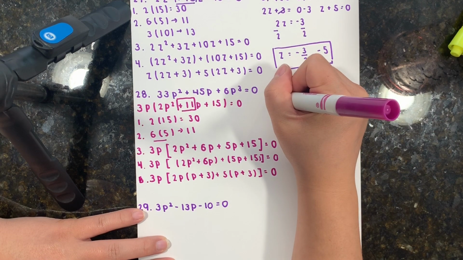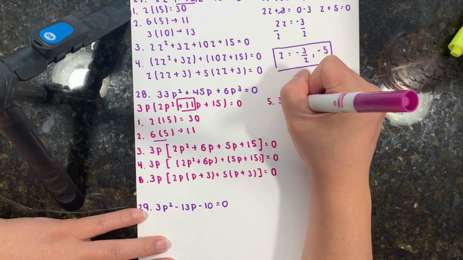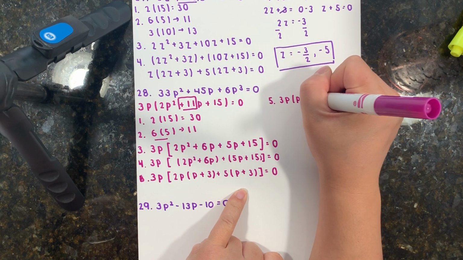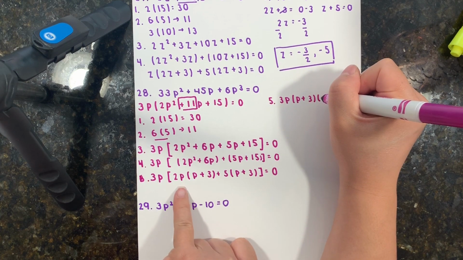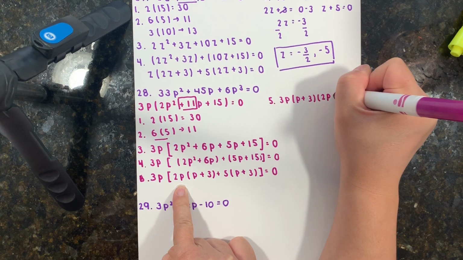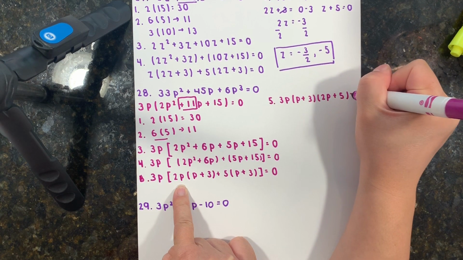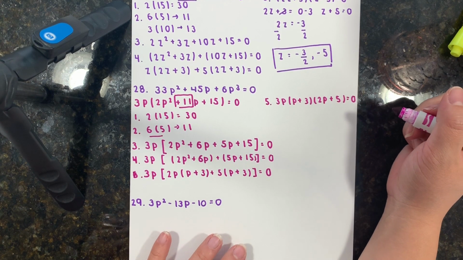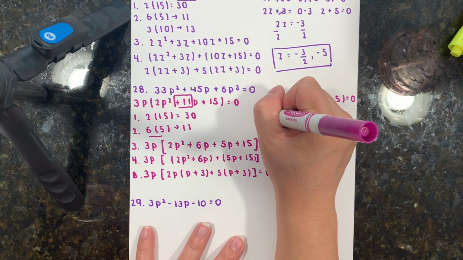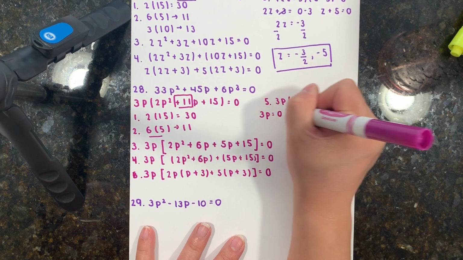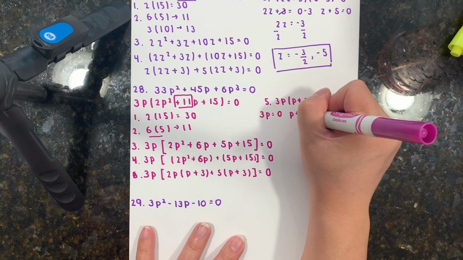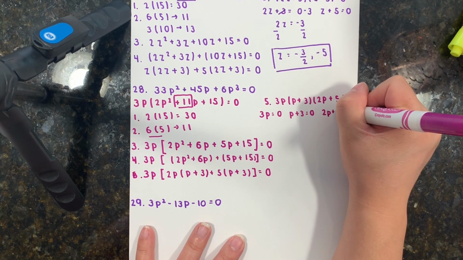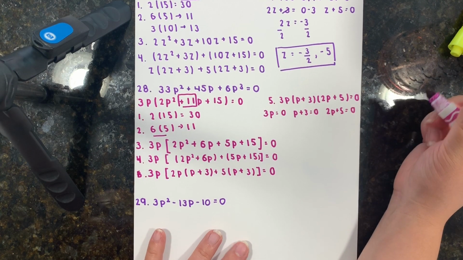So now what I'm going to do is I have 3p on the outside. I can factor out the p plus 3. And when I do that, I would be left with the 2p plus 5. So for this one, I have to solve for p, but I have to solve 3 equations. So I'm going to set 3p equals 0. I'm going to set p plus 3 equals 0. And I'm going to set 2p plus 5 equals 0.